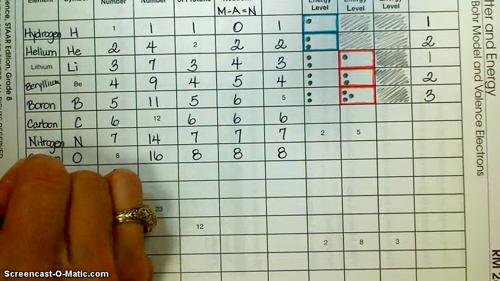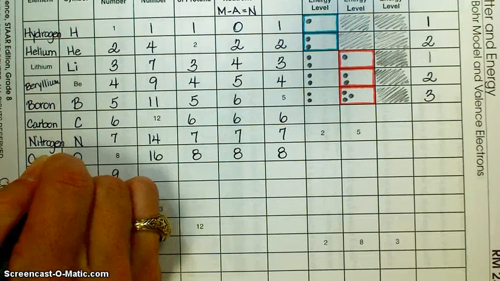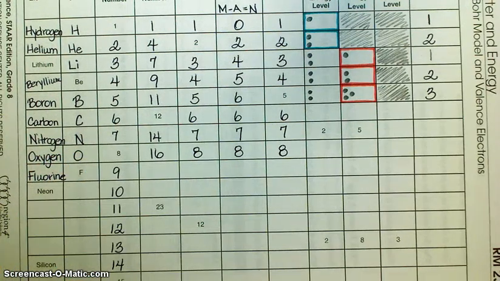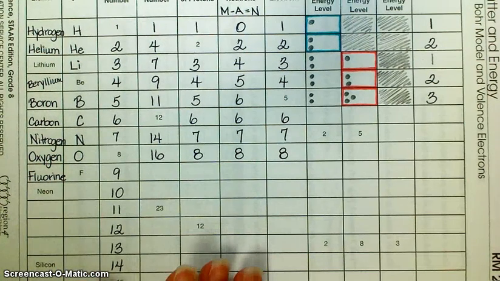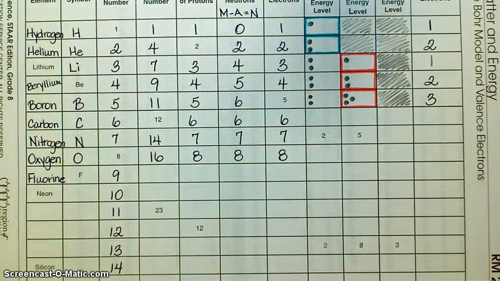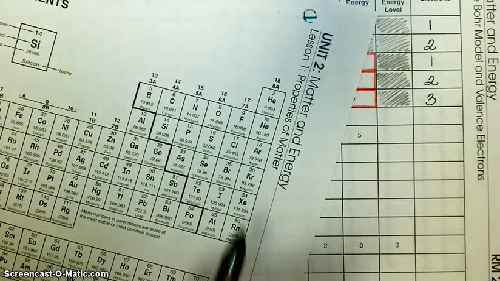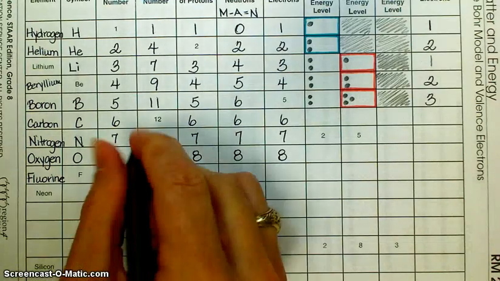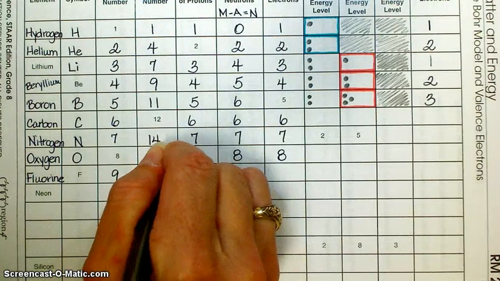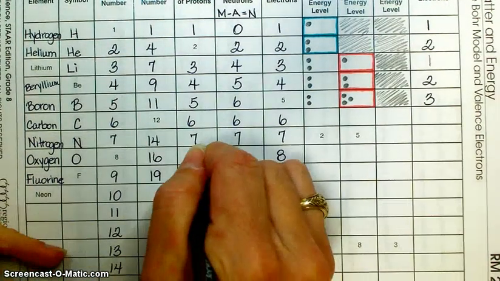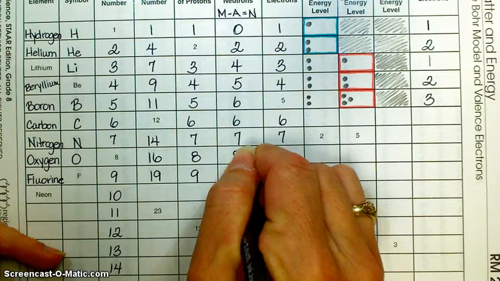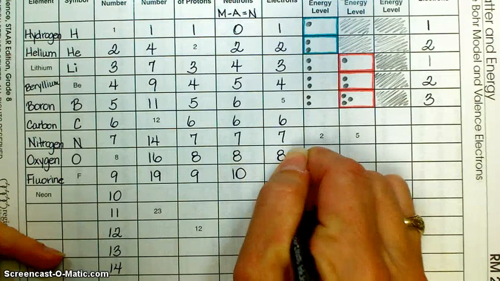Fluorine is number 9. Chemical symbol F. The atomic number is 9. The atomic mass for fluorine is 18.998, which rounds off to 19. 9 protons, 19 minus 9, 10 neutrons, 9 electrons.